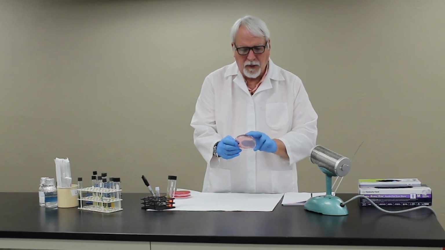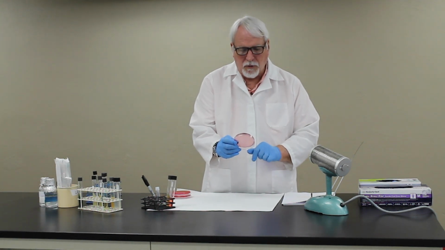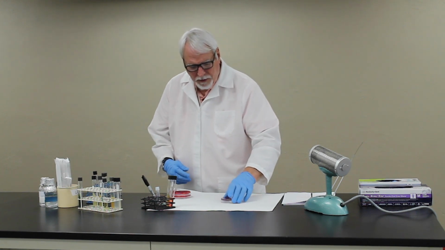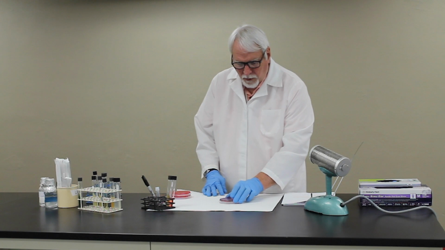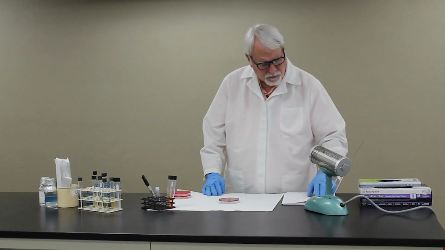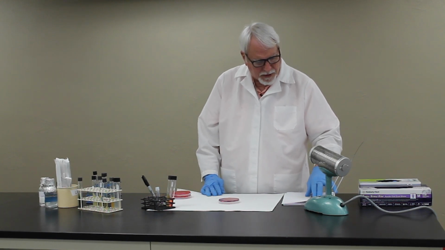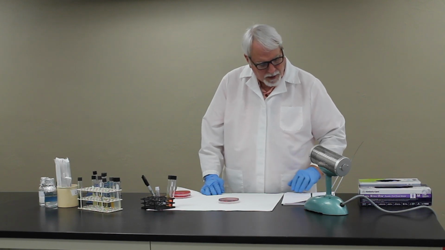And this medium also contains very high salt levels, which will inhibit many of the organisms that could potentially grow on this media. We'll be showing you photographs of that reaction on your Moodle site. So again, you'll perform the gram stain and the Catalase test, which you've already been exposed to.